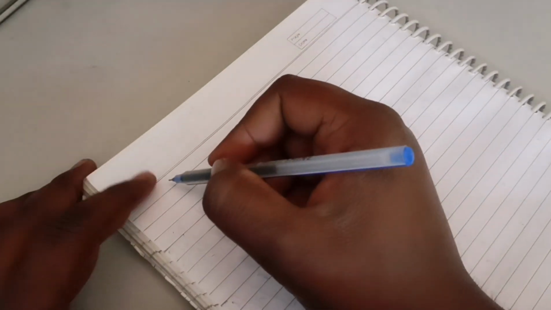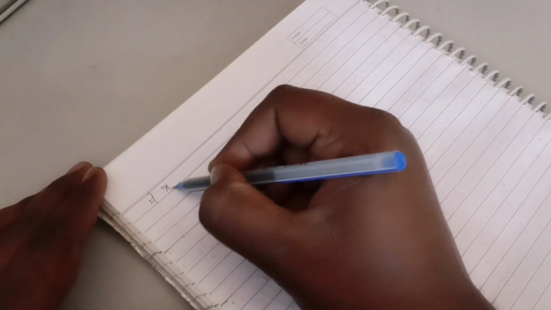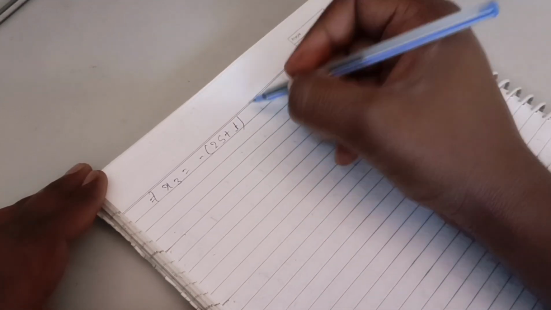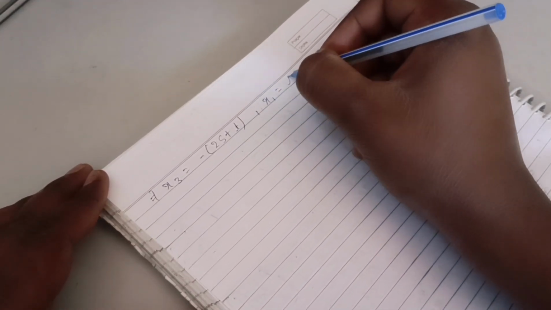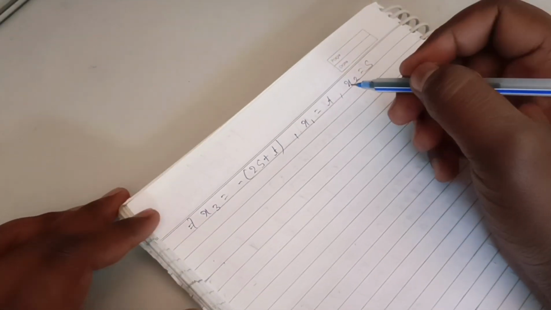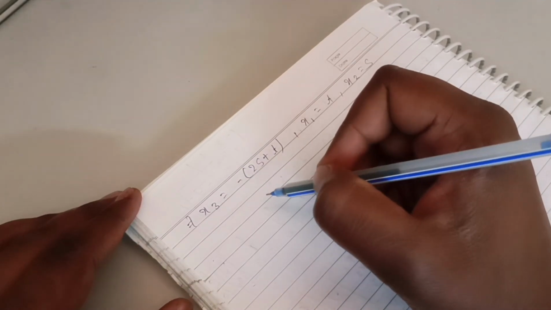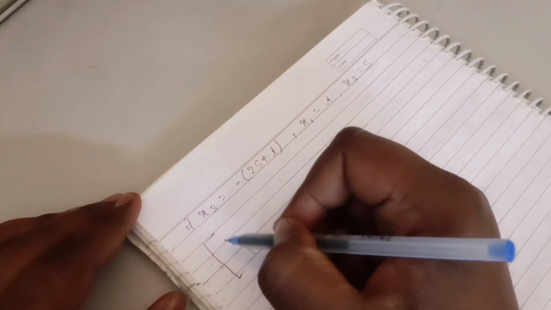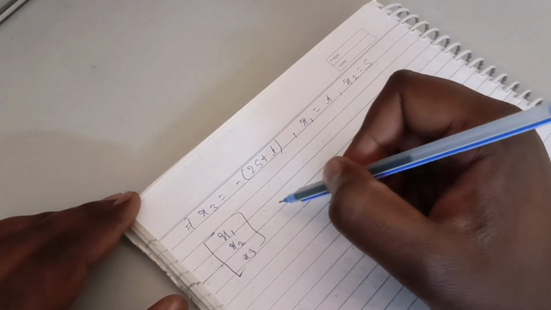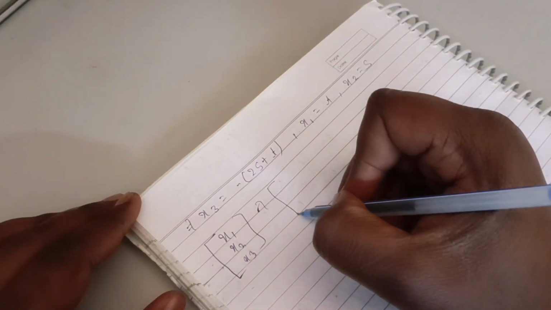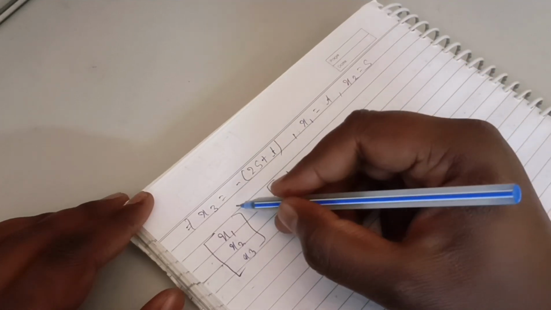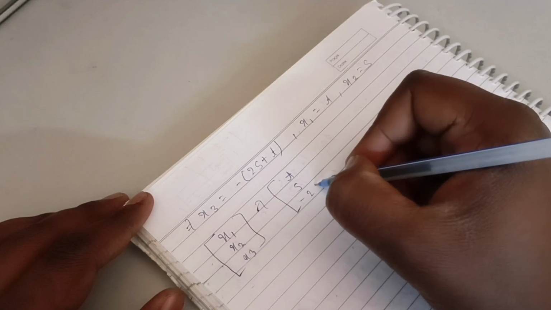So basically what we have to do, we have x3 is equal to minus 2s plus t, and x1 is equal to t, x2 is equal to s. Isn't it? Okay. And now we have to convert it in this form: x1, x2 and x3. x1 is t, x2 is s, and x3 is minus 2s minus t.